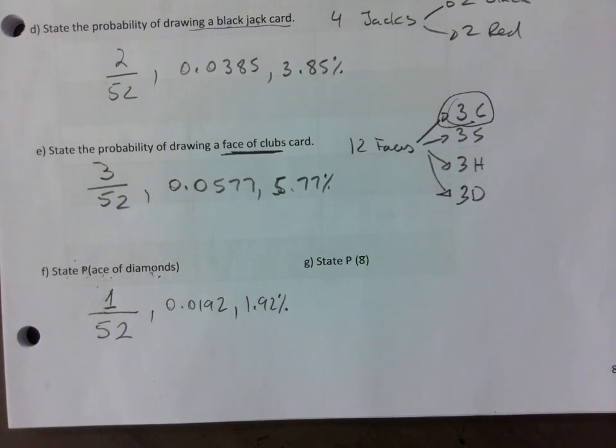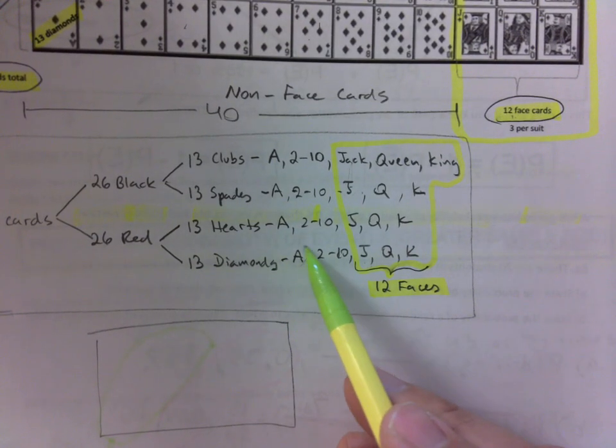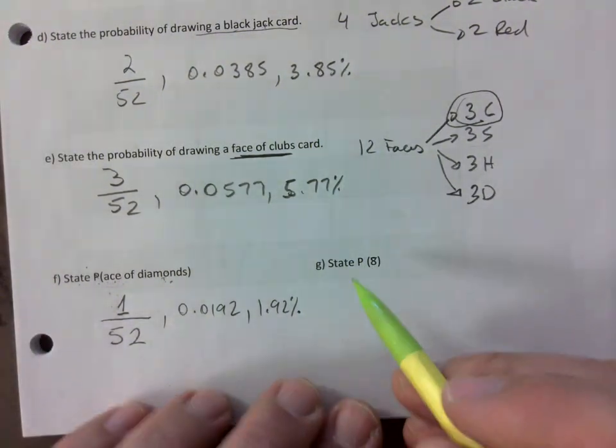Remember, there are 4 aces. 2 are black, 2 are red. But ace of diamonds is specific to diamonds. Right? Let me do the cheat again. Diamonds is right here. There's only one ace of diamonds. So there we go.